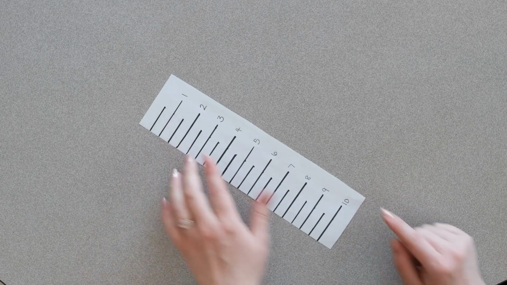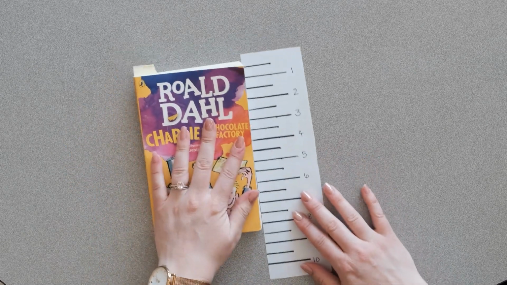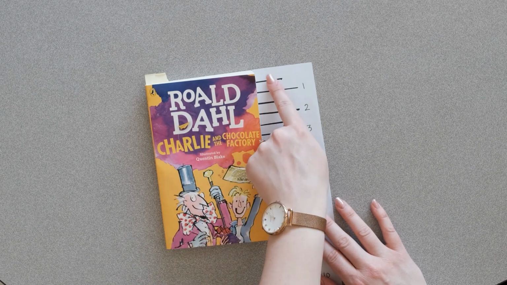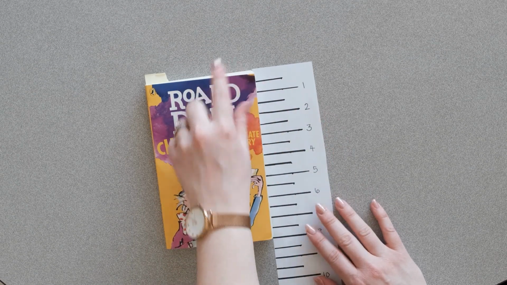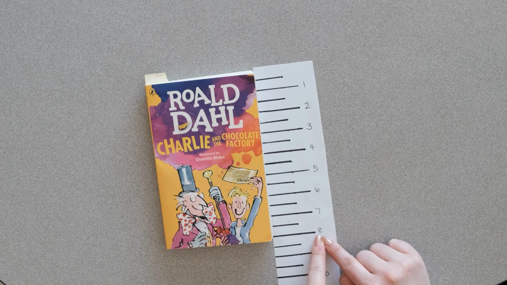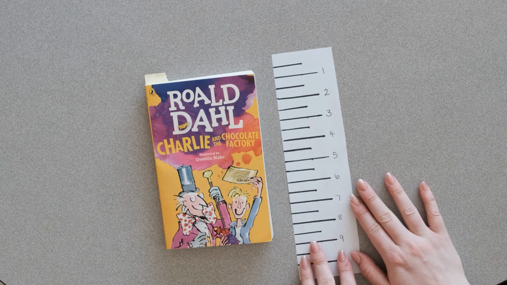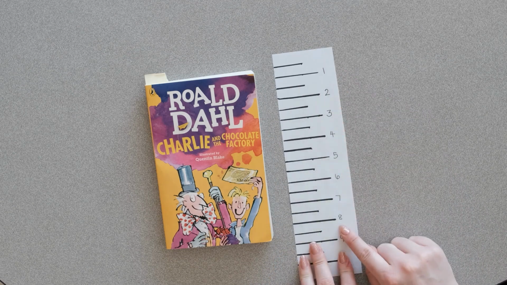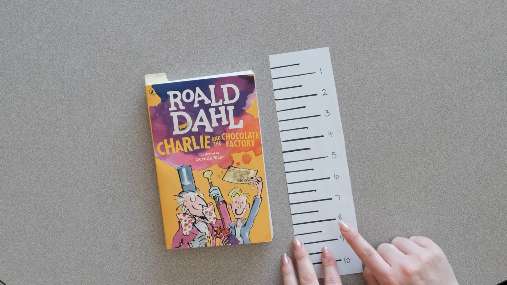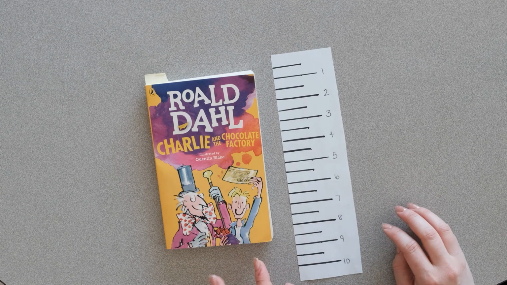So if, for example, I have this book and I want to know how many centimeters it would be, I would line the book up at the top to the top of the ruler, and that's the top of the book, and I would look down and I would see it goes to the 8. So that means that this book would be 8 centimeters. Okay, so that's how I would use the ruler. I'm going to look and see to what number the object stops or is closest to, and then that's how much it is. So let's measure a few more things to test out how we can use a ruler.